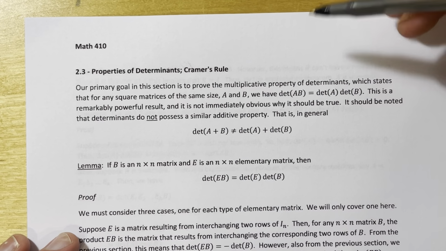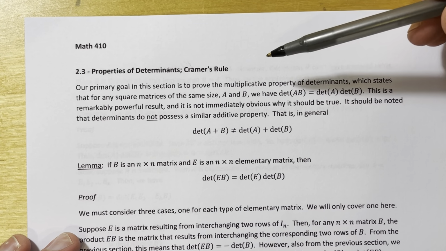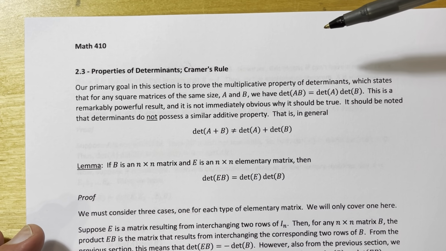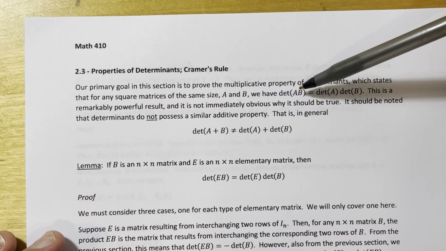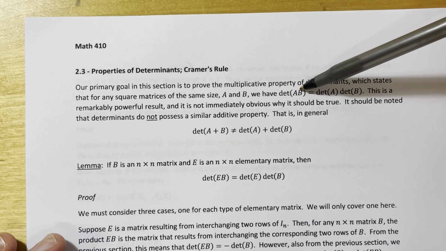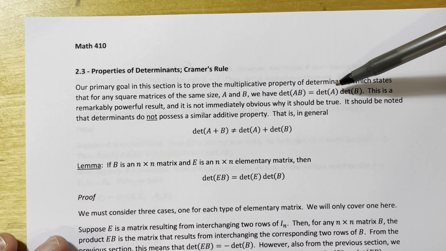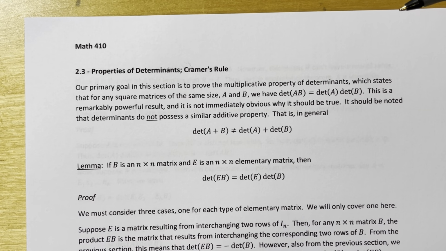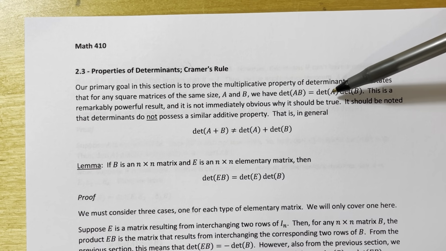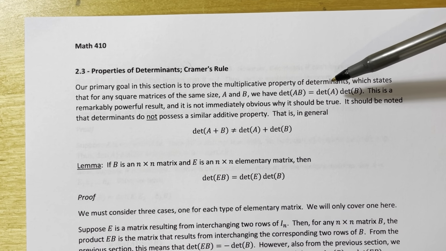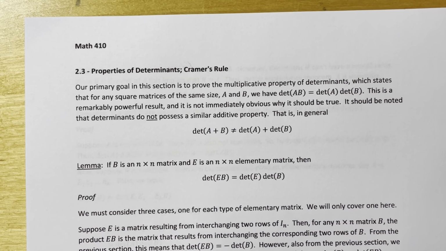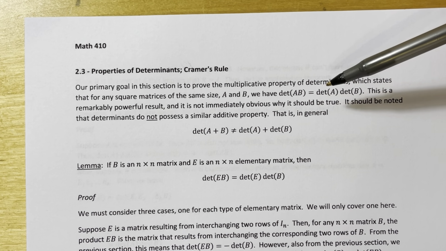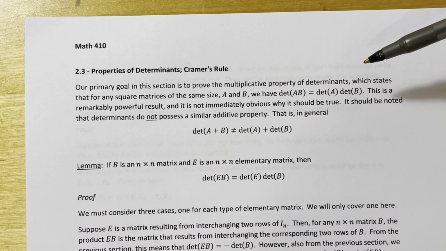to prove it. And what it says is that if we have any two square matrices, A and B, that have the same dimensions, the determinant of the product of A and B is equal to the product of the determinants of A and B. Now, you might look at this initially and think, well, that seems like it should be true, but you should really question why. What is it about the definition of the determinant that makes something like this true?